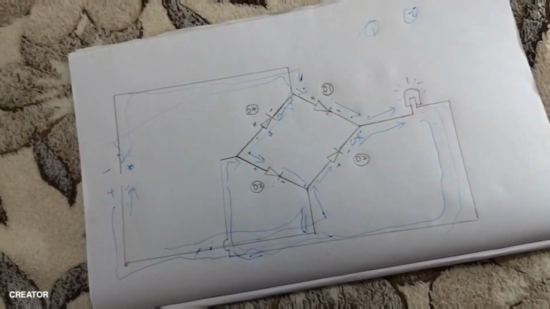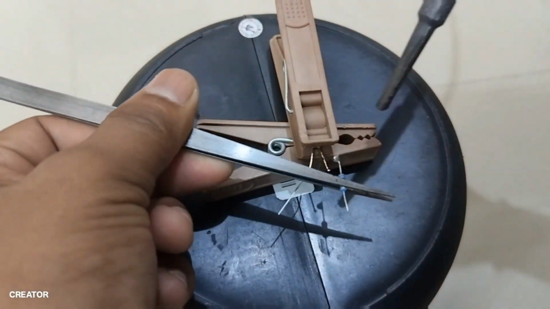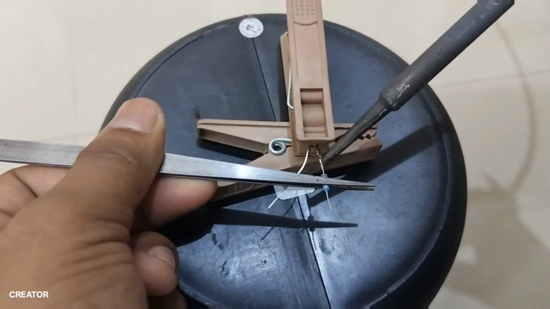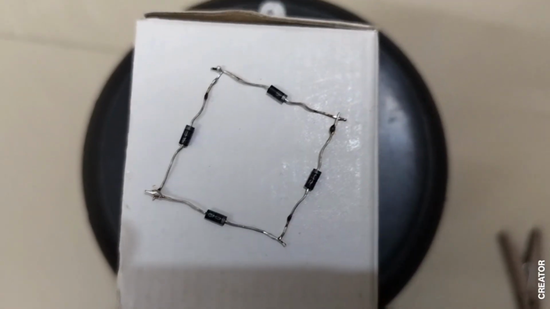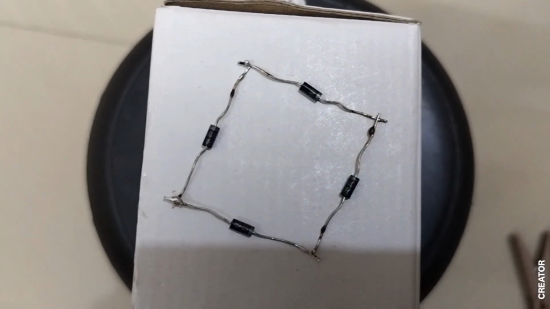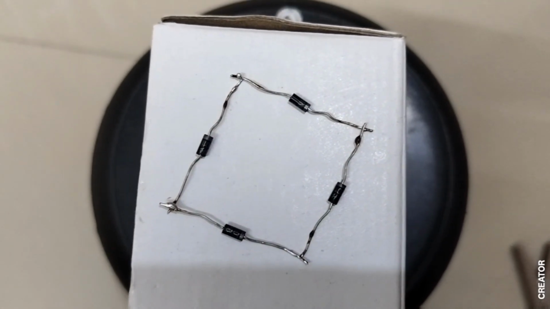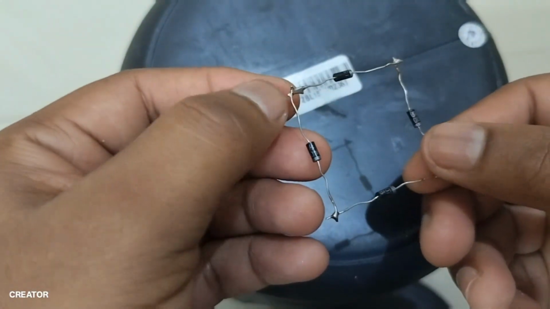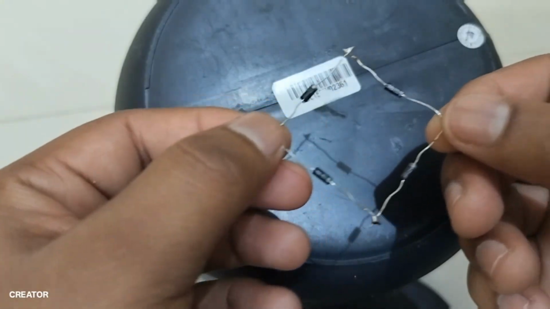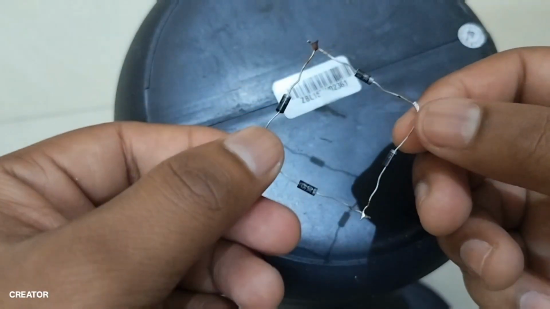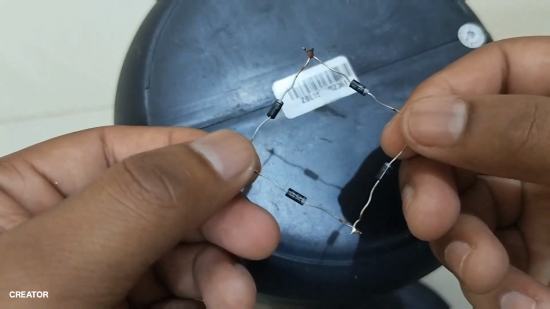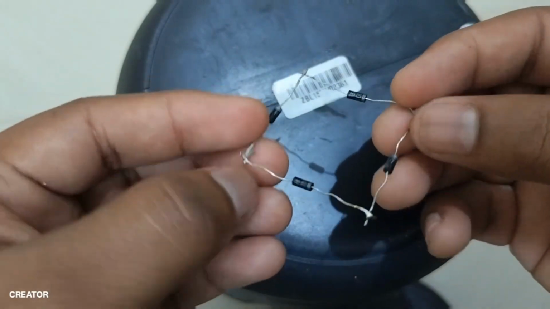If you don't understand, please watch again. Connect a 1k ohm resistor to the LED, and you have to connect the 4 diodes in a diamond shape as shown in the video. I just soldered all the diodes as shown in the picture. Don't worry, you can get the full circuit diagram in the description. The link will be provided.